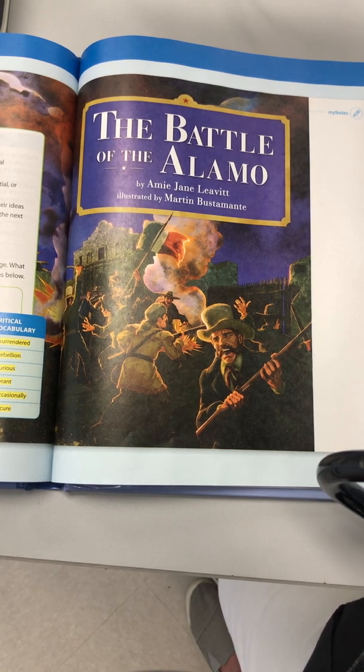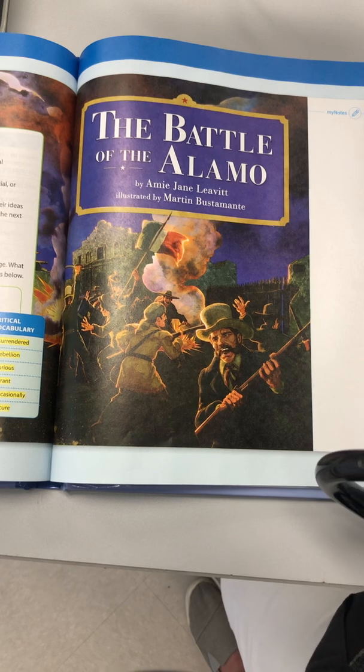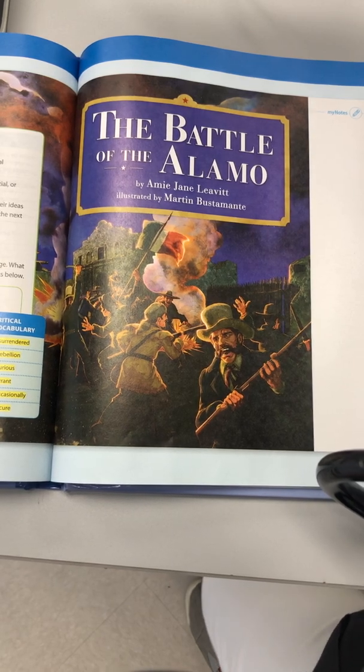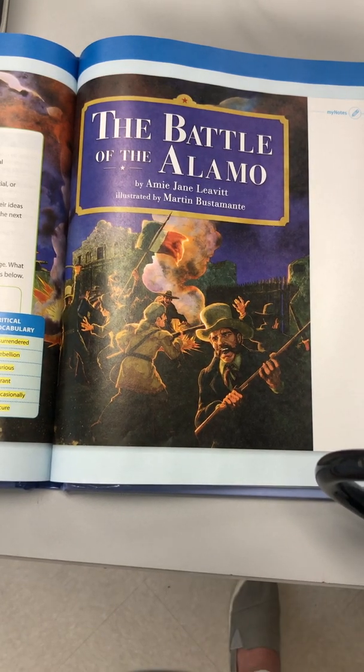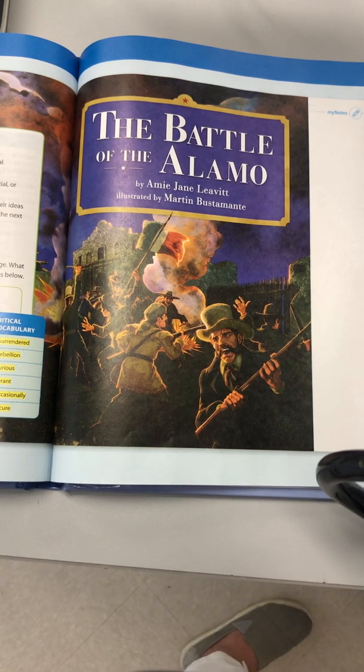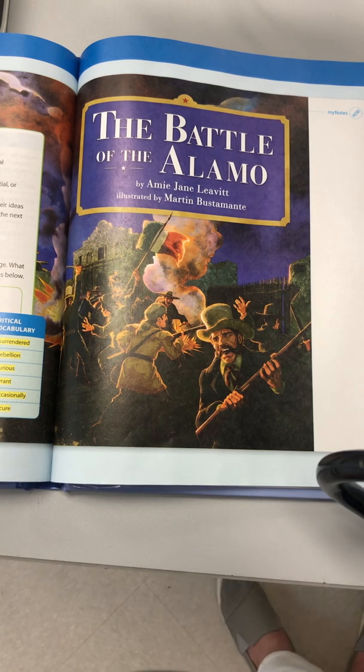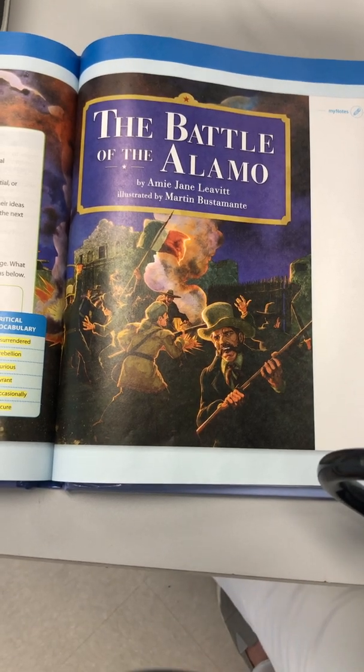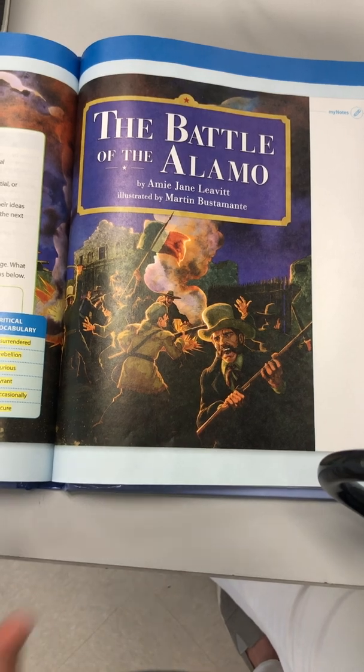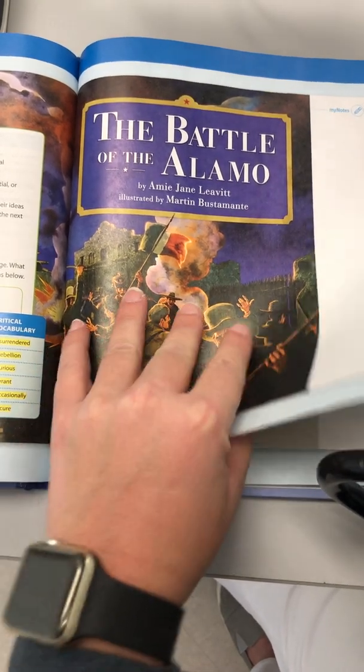It says the Alamo is a Spanish-looking compound with a chapel, a cattle pen, and a plaza. Thank you. It says a battle happened there in which people were fighting for Texas.